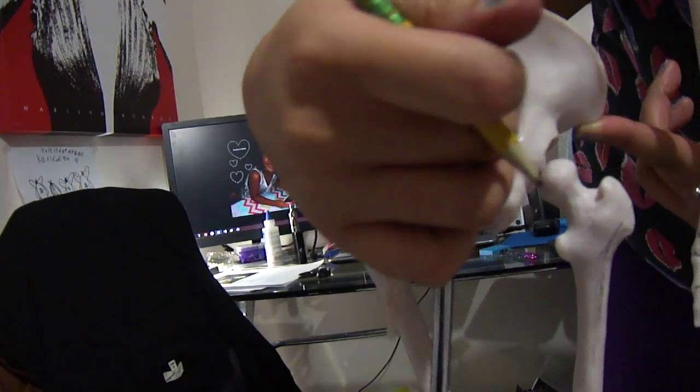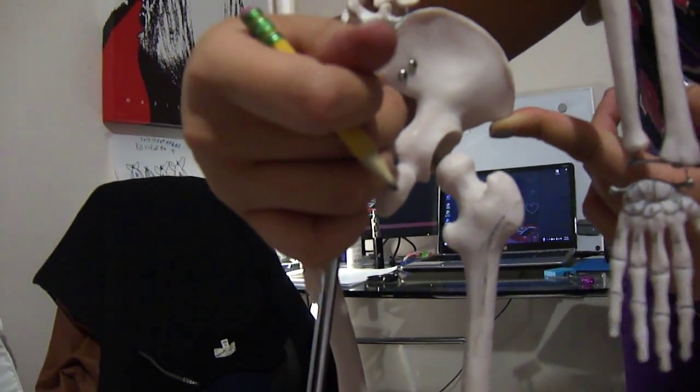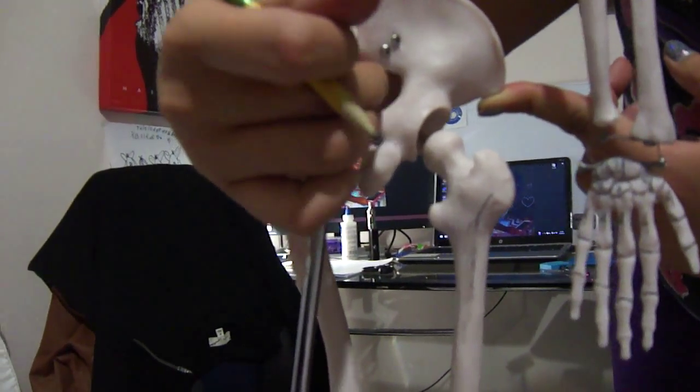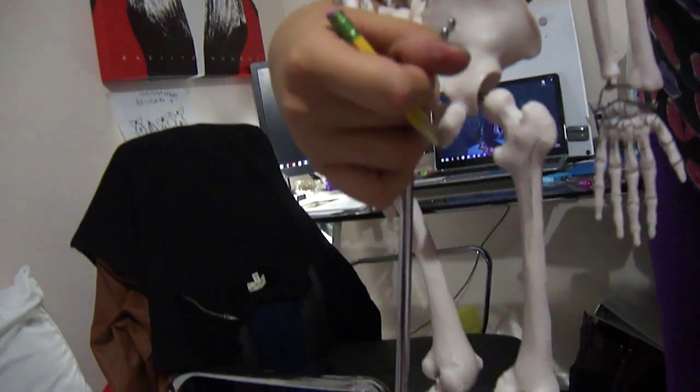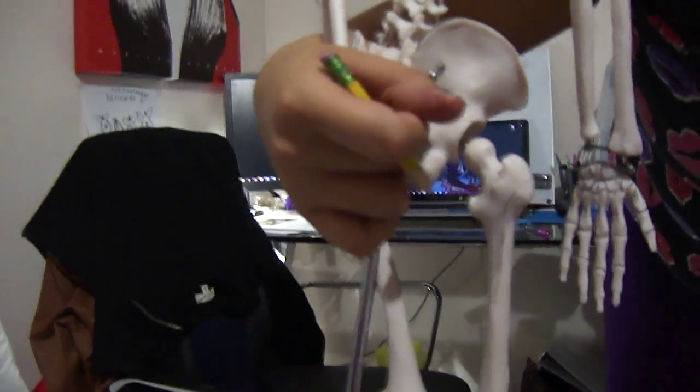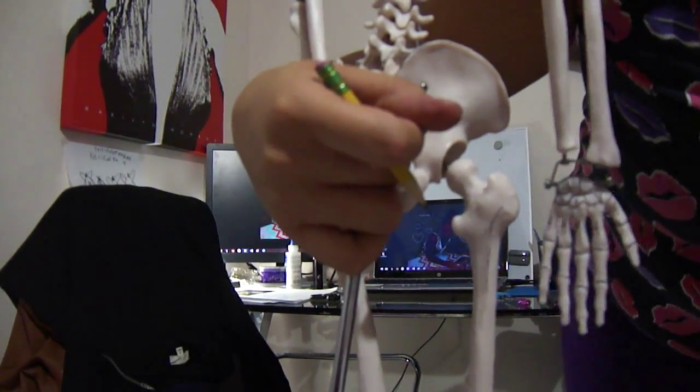This would be the anterior. Yeah, this is the anterior, this is the posterior iliac spine, and then the iliac fossa would be here.